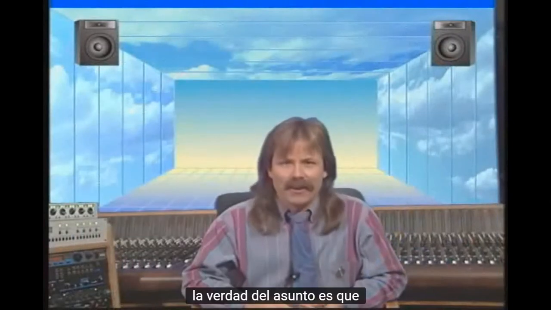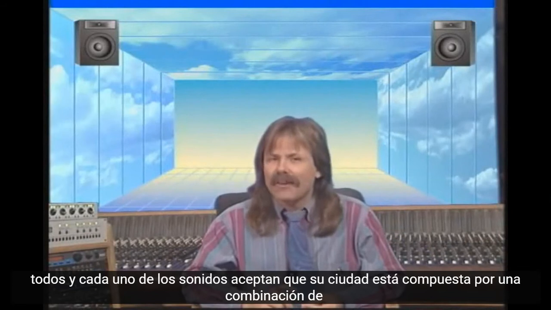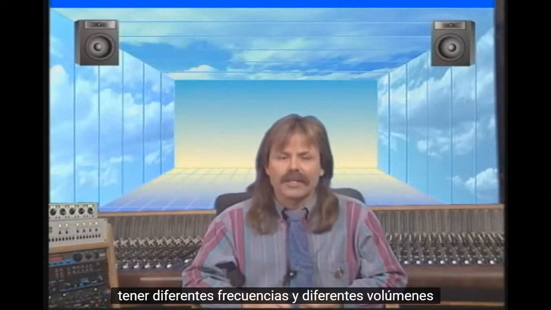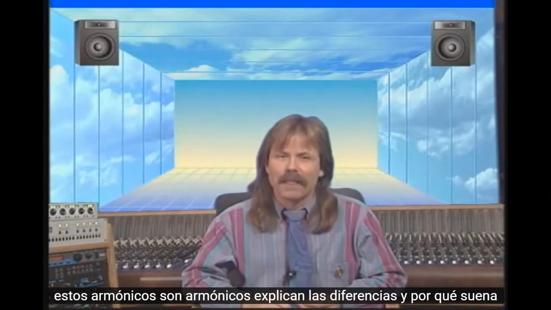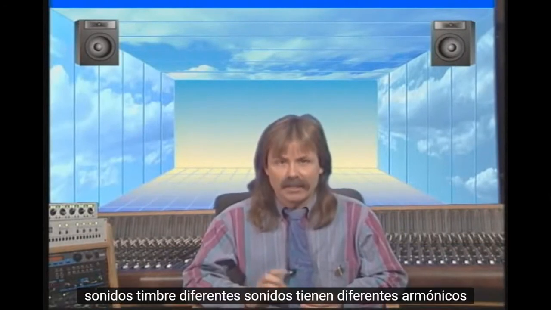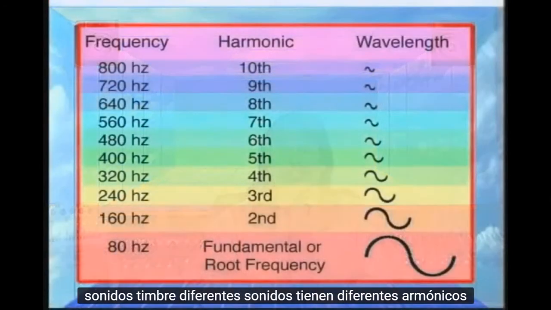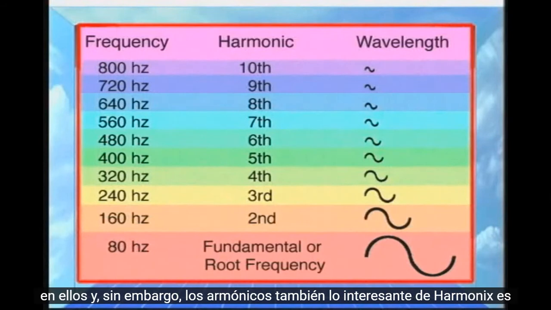The truth of the matter is that each and every sound, except a pure tone, is made up of a combination of tones of different frequencies and different volumes. These harmonics or overtones account for the differences in why one sound sounds different from another, a sound's timbre. Different sounds have different harmonics in them, and more or less harmonics as well.